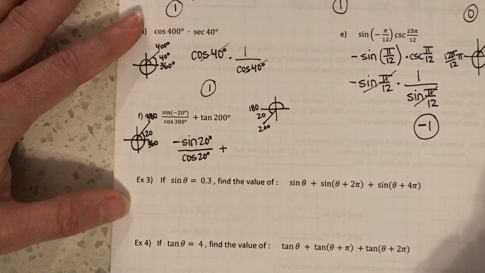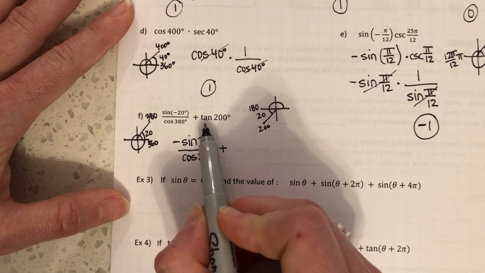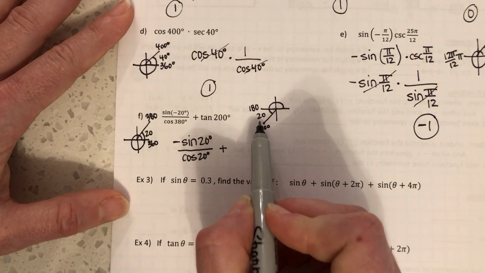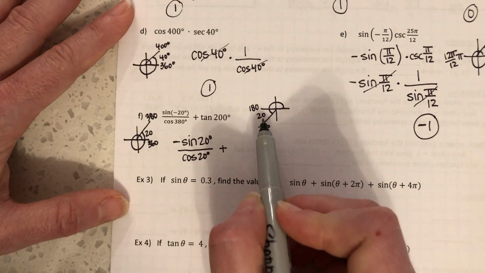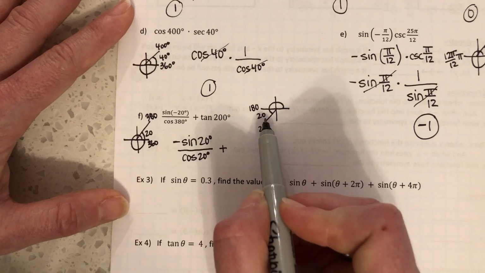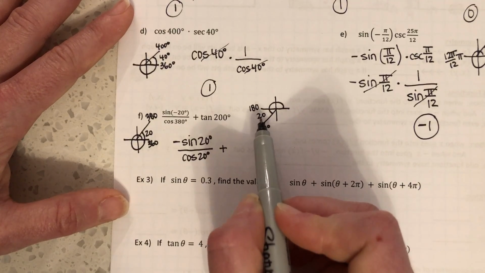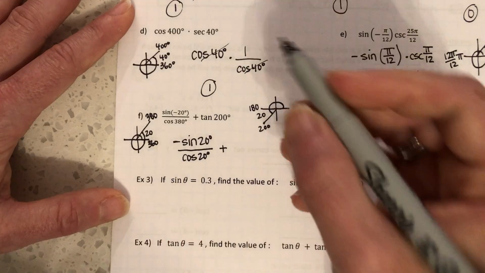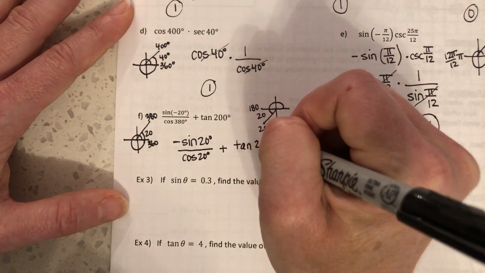So taking the tangent of 200 degrees is the same thing as taking the tangent of a 20-degree angle that landed in quadrant 3. And what should your ratio be for an angle that lands in quadrant 3 for the tangent function? All Students Take. That means that the tangent of a 20-degree angle in quadrant 3 is a positive ratio. So I can rewrite this as positive tangent 20 degrees.